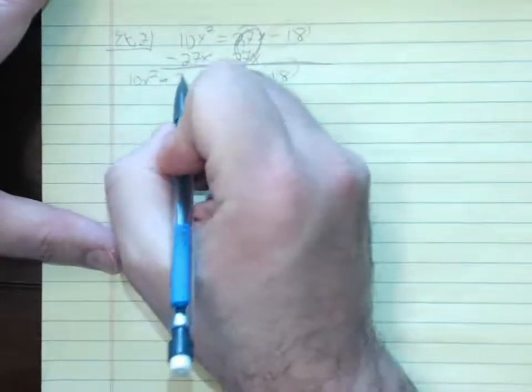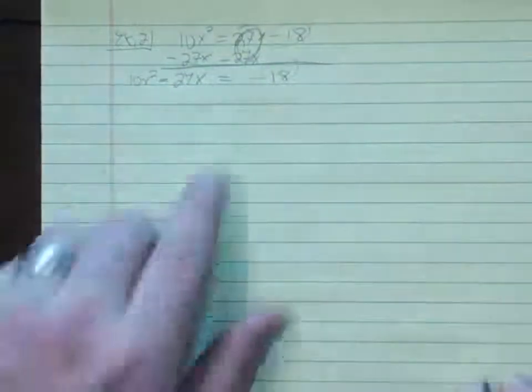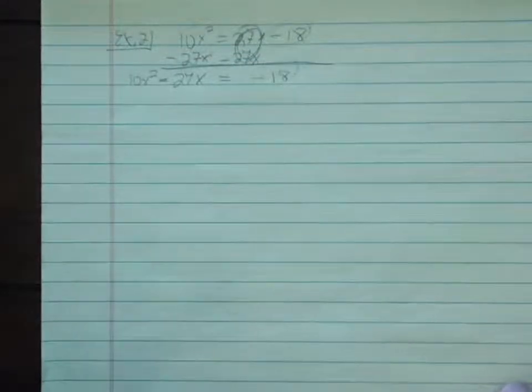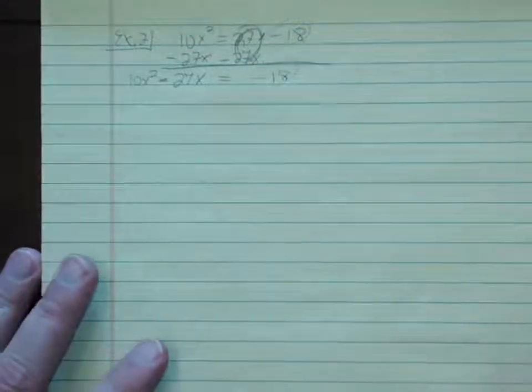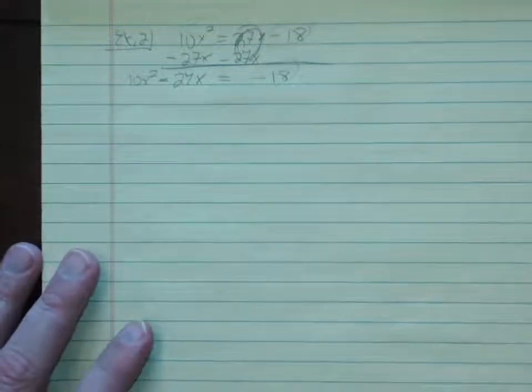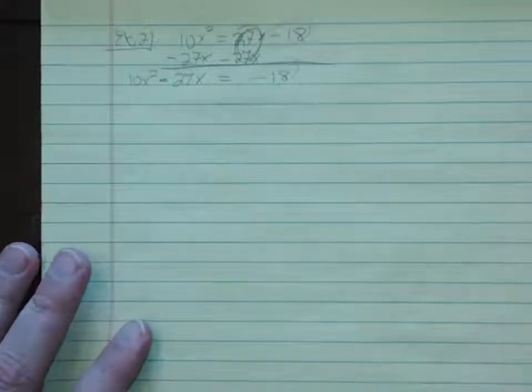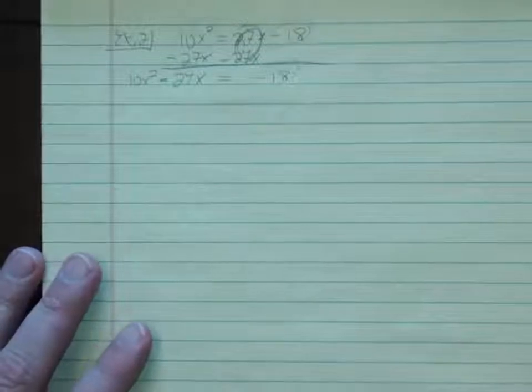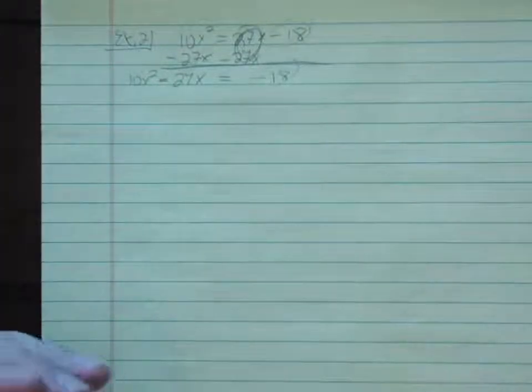10x squared minus 27x. And it still equals negative 18, which we'll handle in a second. Remember, math is not just about solving. You are communicating ideas. You are showing your logic. You are writing a proof. This is our proof that x equals some value or values. So let's continue with it.